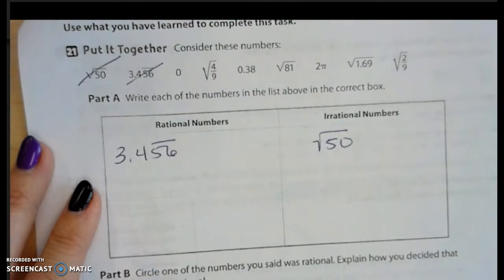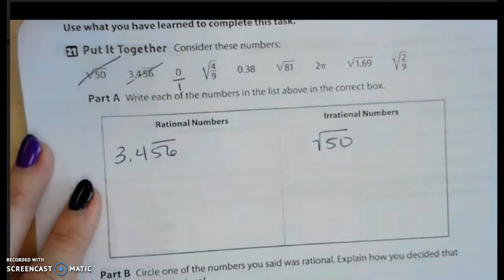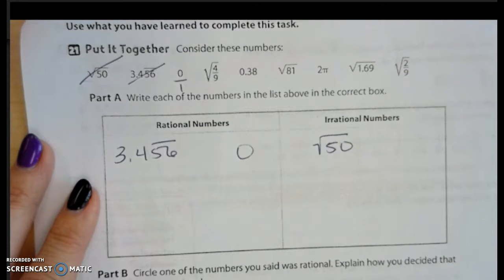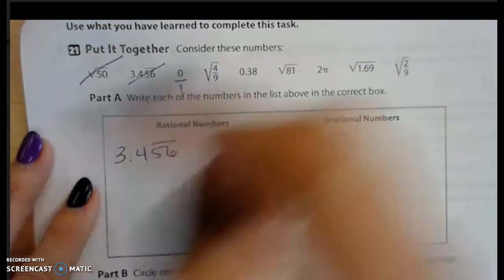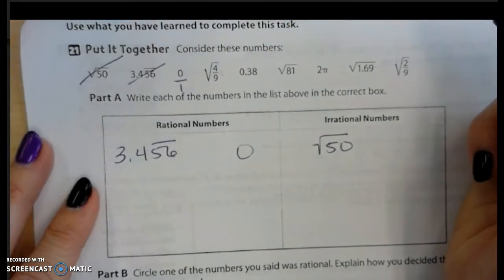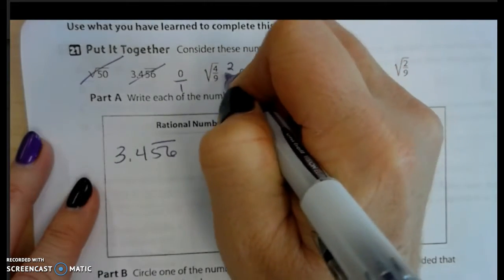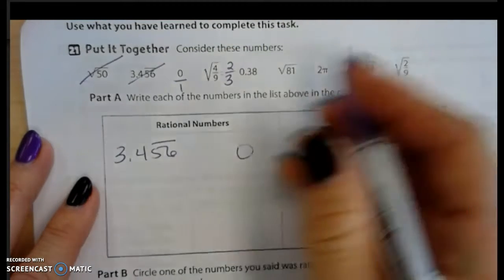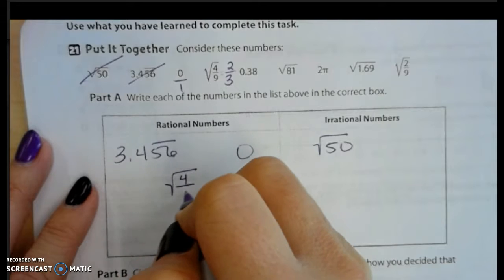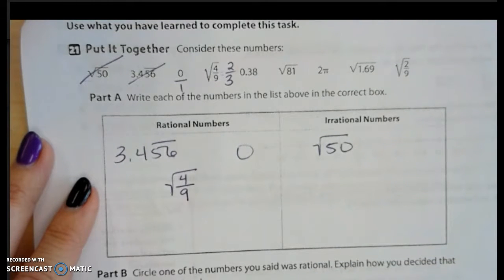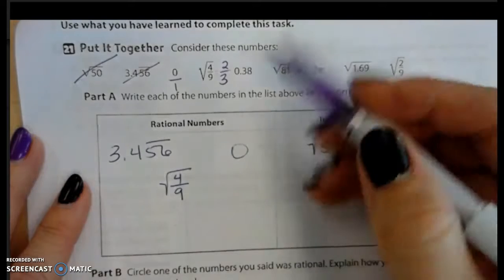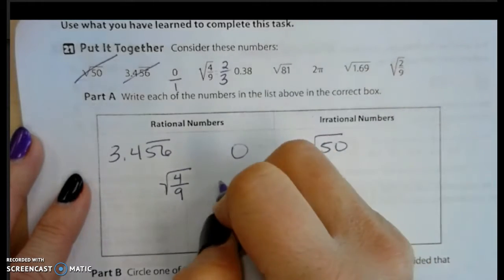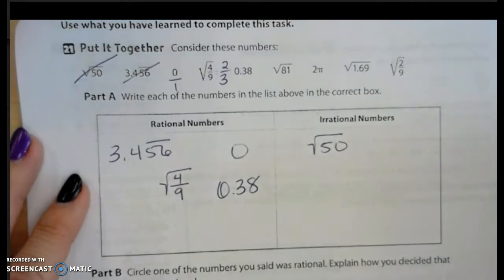0 does not have a decimal. We could write it as a fraction if we wanted to, but regardless, it's going to be a rational number. The square root of 4/9, when simplified, would come out. The square root of 4 is 2. The square root of 9 is 3. It is a fraction, which makes it rational. So the square root of 4 over 9 is rational. 0.38 is a terminating decimal, and all terminating decimals are rational. So we'll put it in the rational box.